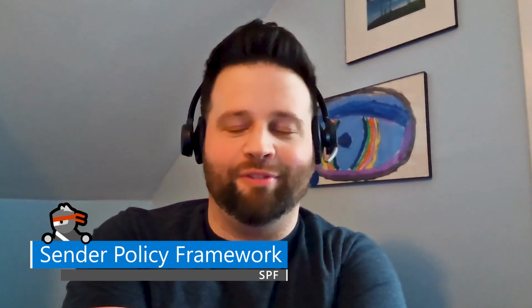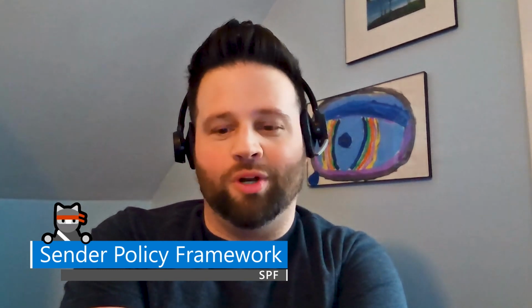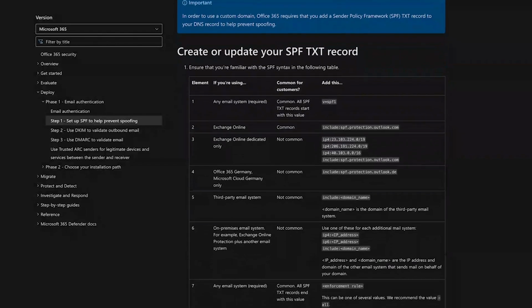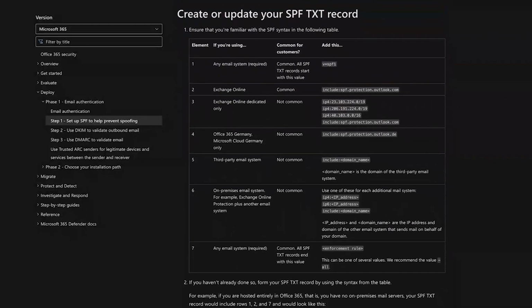So, the first one you mentioned was something with S. Let's start with that. Yes, Sender Policy Framework, or SPF. The way SPF works, and it's a pretty simple thing to configure, is as someone is receiving a message that is associated with your email domain, that recipient is going to do a lookup for an SPF record for your domain and verify that the message is coming from an IP address that is listed on that SPF record.